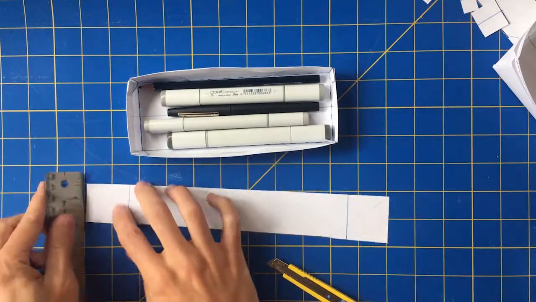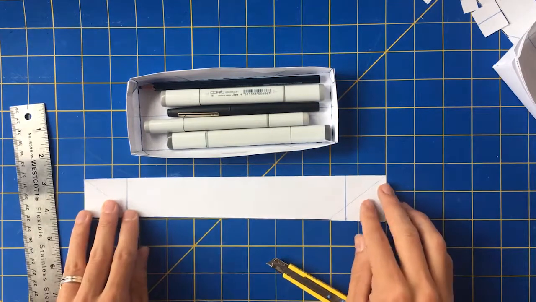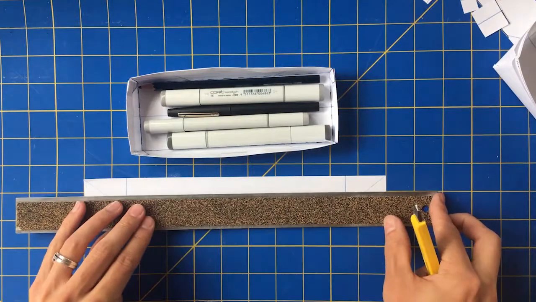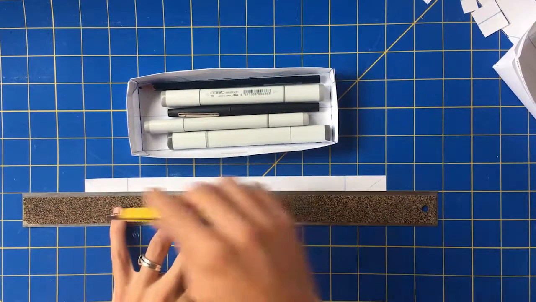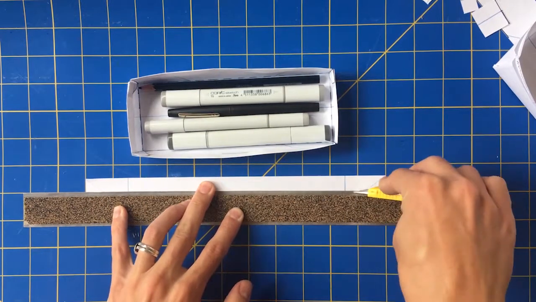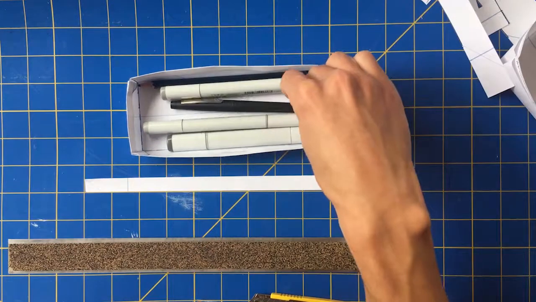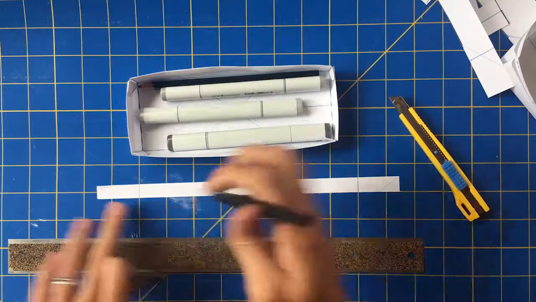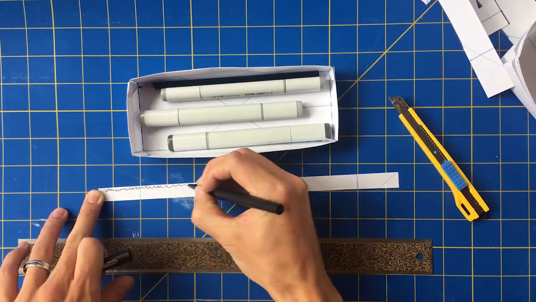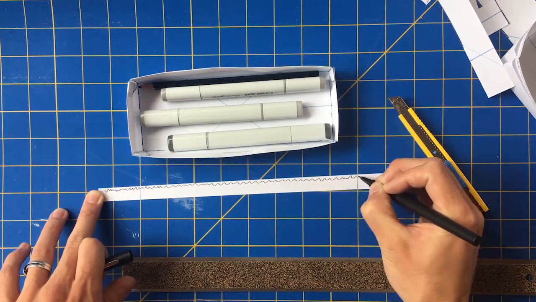I can use one of my scraps here, measure about a 1/2 inch on this side, keep it square to the cutting mat, drop my ruler on here, and cut this. If you want to get really fancy, maybe this could be a different color piece of paper so that you can kind of color code your model. I don't expect that though, so I'm just going to draw teeth on here just so I know it's a zipper. And again, it's all about communicating.